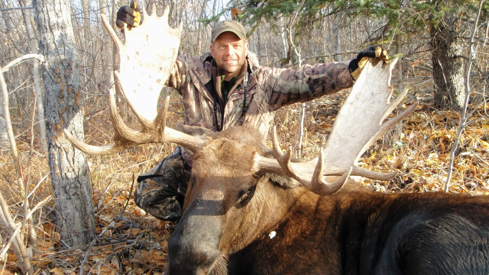This bull meets the minimum brow tine count with 4 brow tines on each antler, but without the brow tine count, he would be very hard to judge on antler spread alone. The palms are thin, indicating a younger bull, and they're somewhat cupped, which robs him of the antler spread needed to make a solid 50 inches.